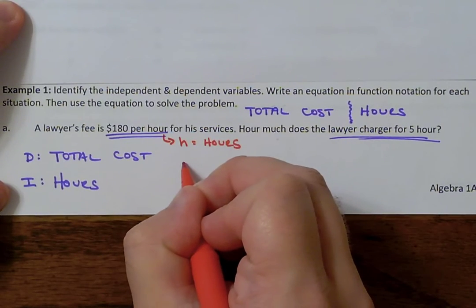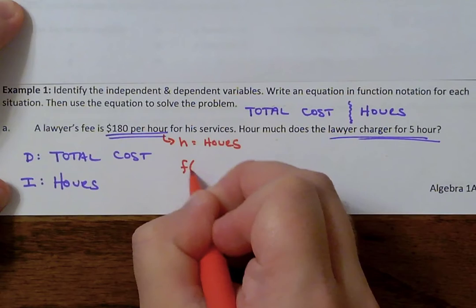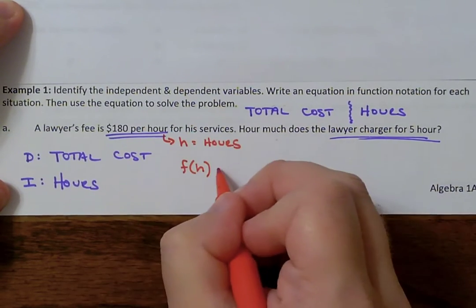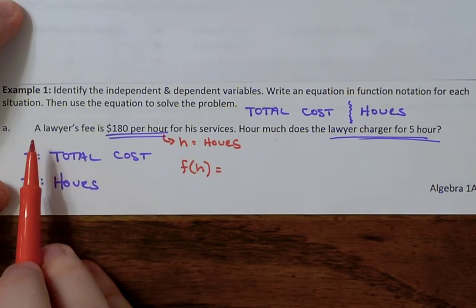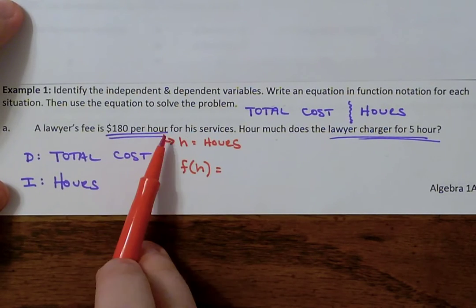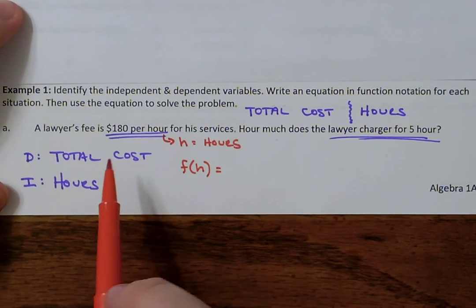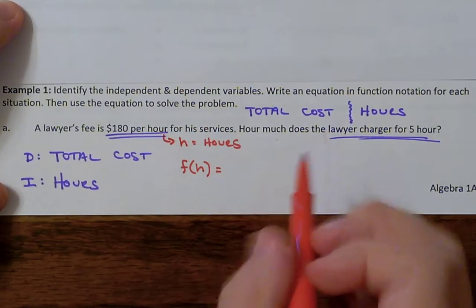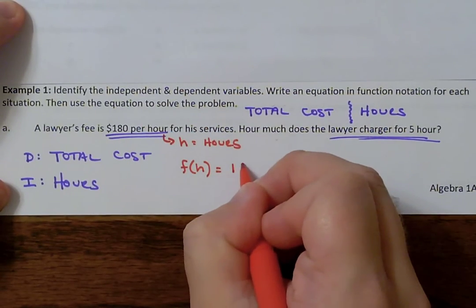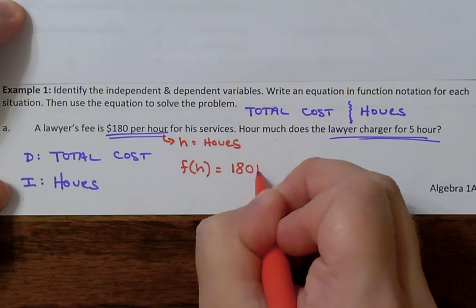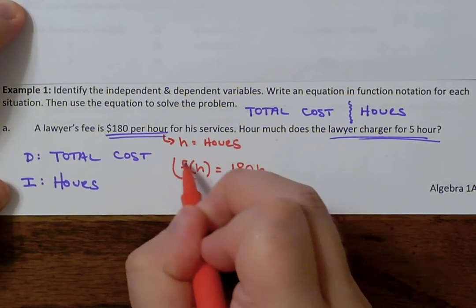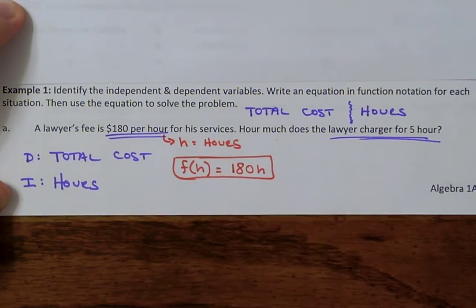So we're going to set this up as f of h, because my variable is h, equals. The only thing set up for this is it's $180 per hour. There's no initial fee. There's no discount. It's just $180 per hour. So my function is f of h equals 180h. This is my function.